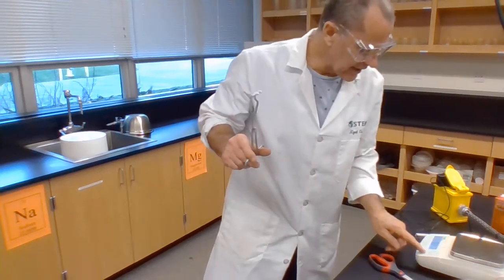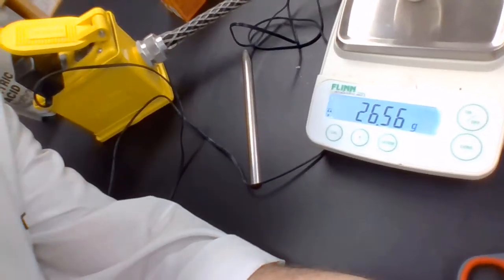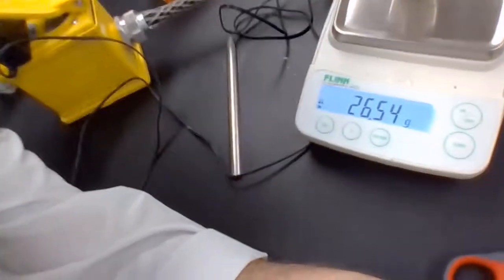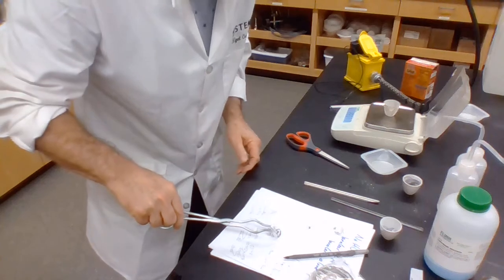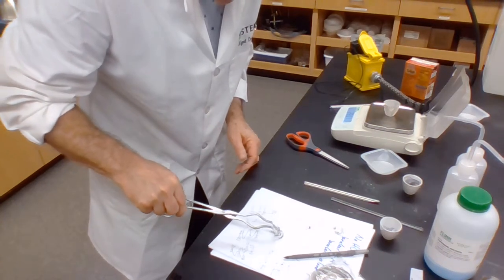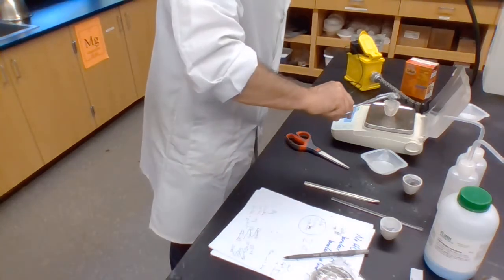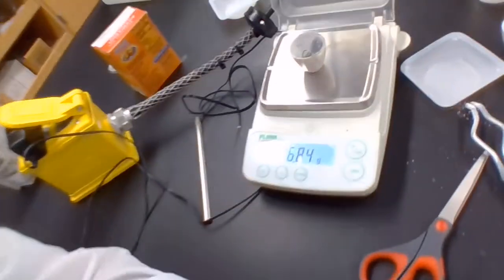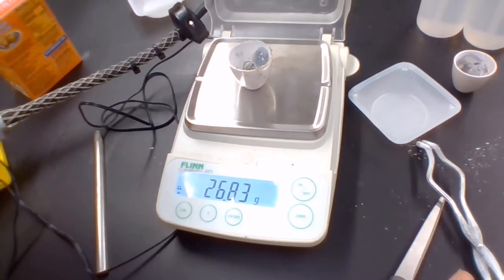So what we do is zero the balance, put the crucible in it, show you what the mass of the crucible is, add the magnesium, and you'll notice I'm trying not to touch it, because if I touch it, it gets skin oils on it. And if it gets skin oils on it, that means less of the magnesium will be able to react with the oxygen, because there'll be a skin of oil on it, preventing the oxygen getting to it.